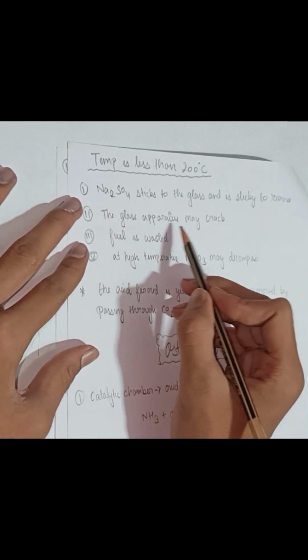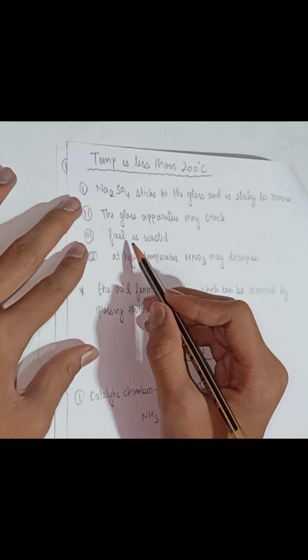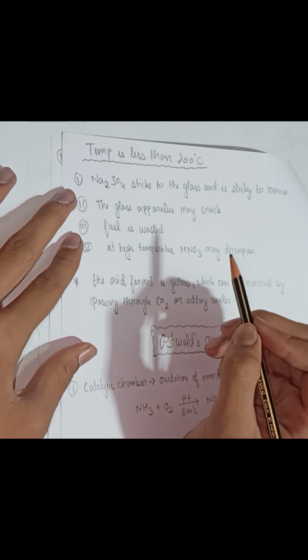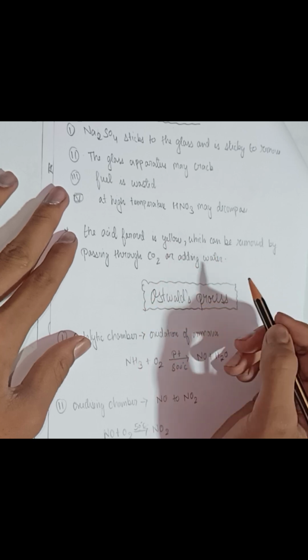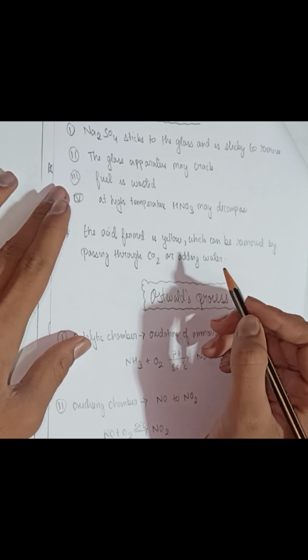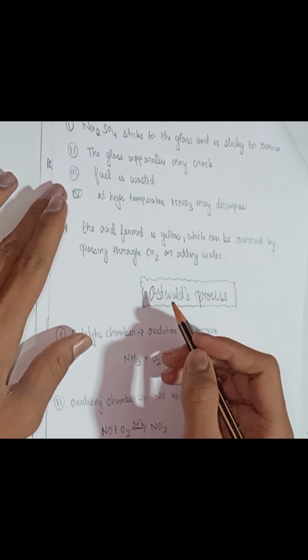The glass apparatus can also crack due to high temperature. Large amounts of fuel are wasted and HNO3 decomposes at high temperature. The acid formed in the lab is yellow. It can be decolorized by passing carbon dioxide through the acid or adding water to the acid.